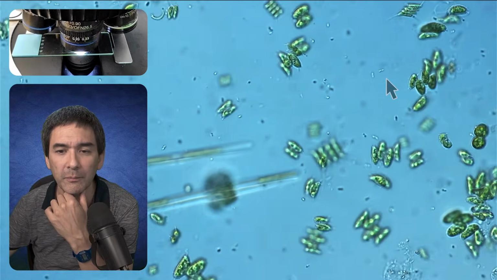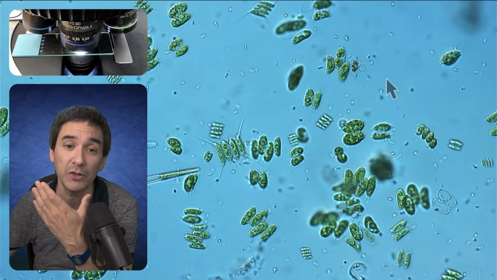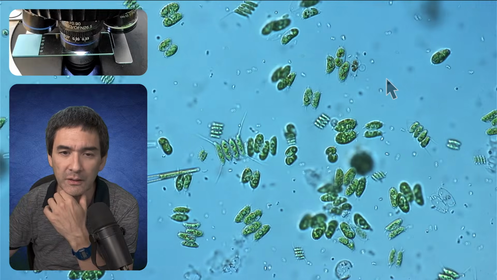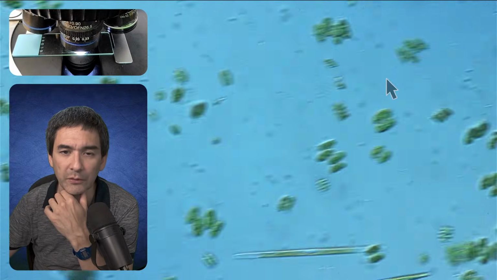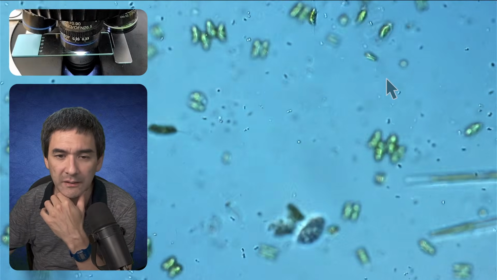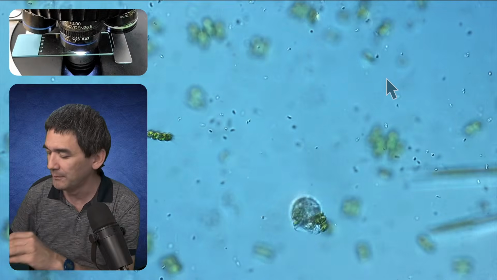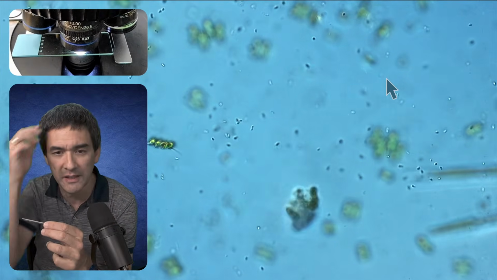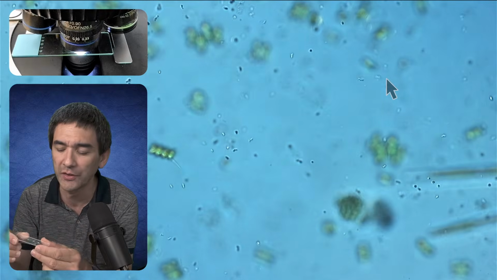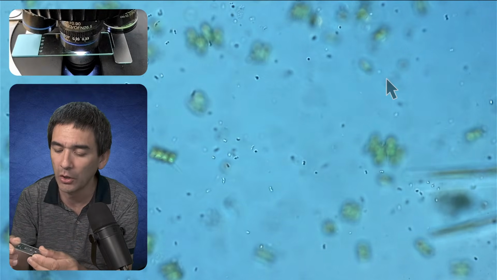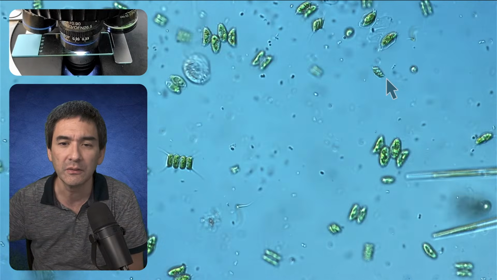Right now I'm using my 60 times objective, so the magnification is fairly high. What we're going to do then is have a look at a few of the other water samples. Another thing I want to show you is a little failed experiment, because I tried to make a slide with my hair cross section, which did not quite work out. I'm just going to share it with you later in any case.